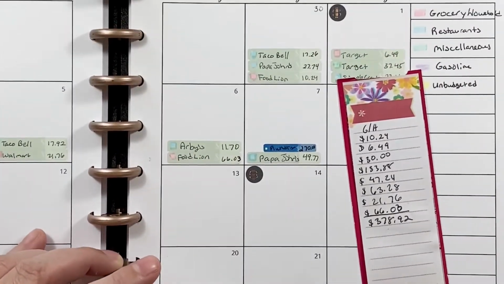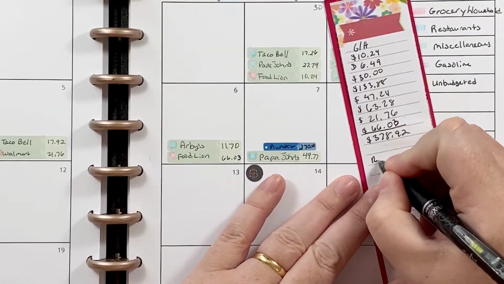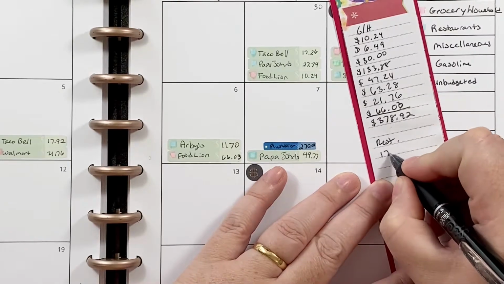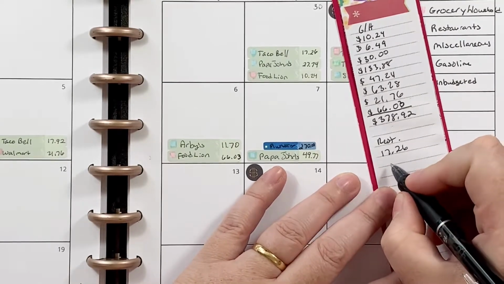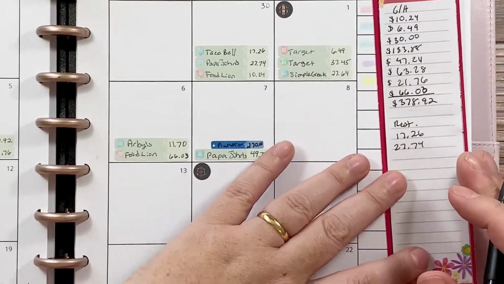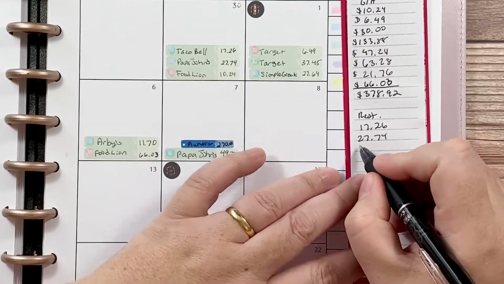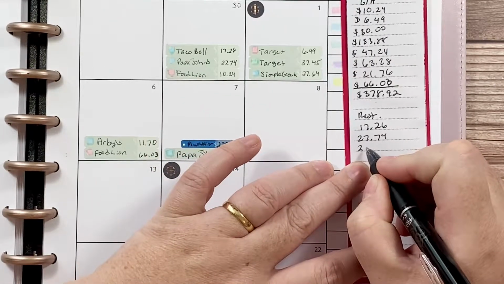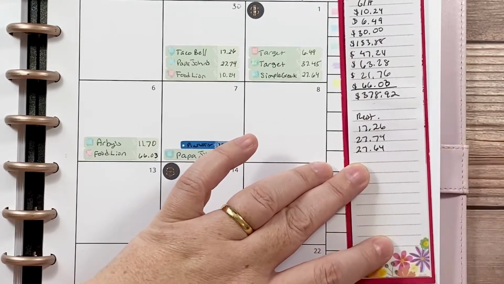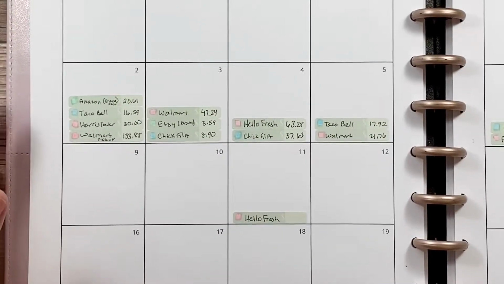The next item is restaurants. So let's write that down. So Taco Bell was $17.26. Papa John's was $27.74. And then over here we had Simple Greek, which is a really nice restaurant. We like that. $27.64.